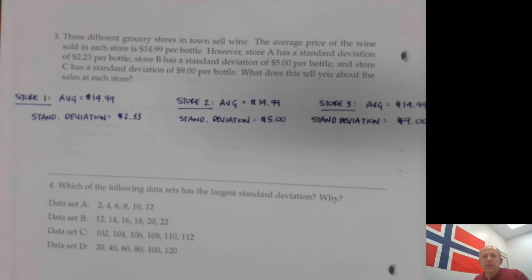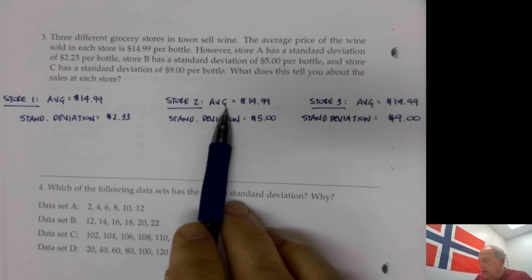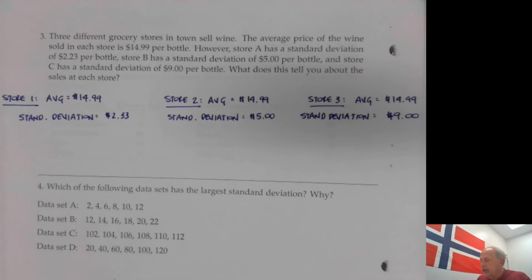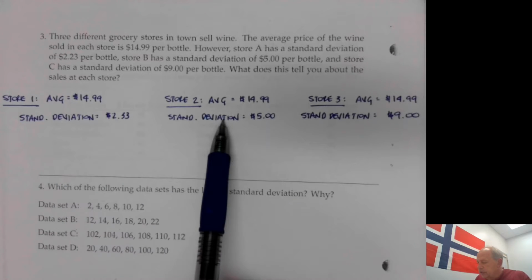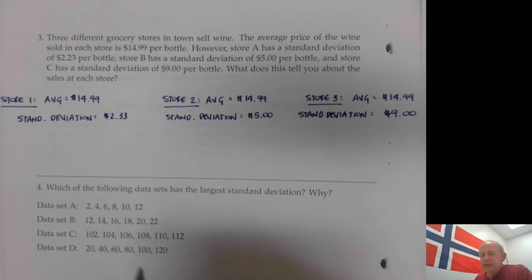Let's take a look at a third example here. What we have is 3 different grocery stores. They all sell wine. The average cost of wine is $14.99 in each grocery store. Standard deviation for each grocery store is given. So what we want to do, we want to talk about maybe applying this in a common sense sort of way.